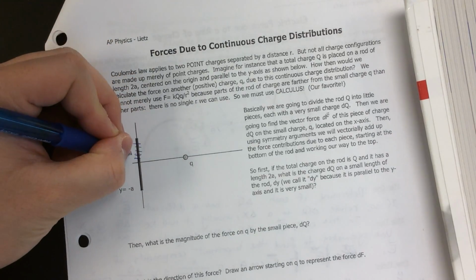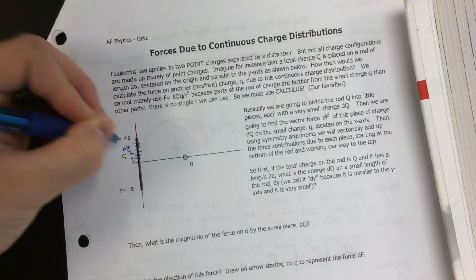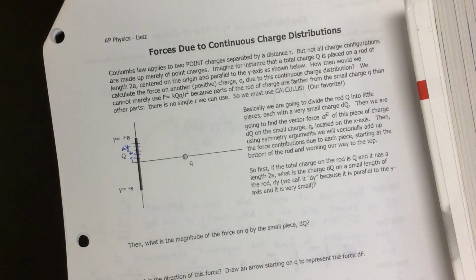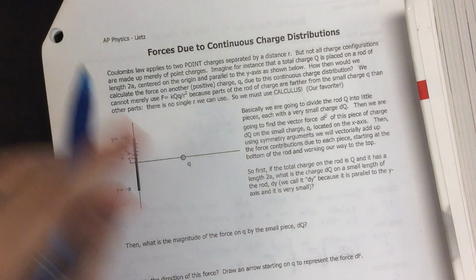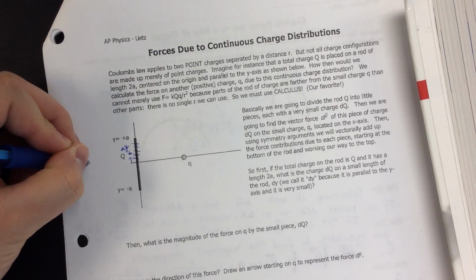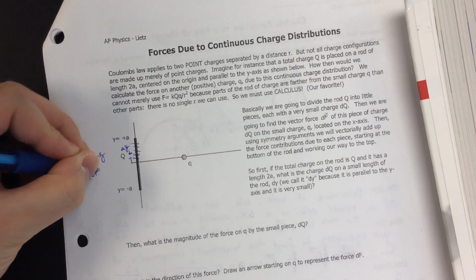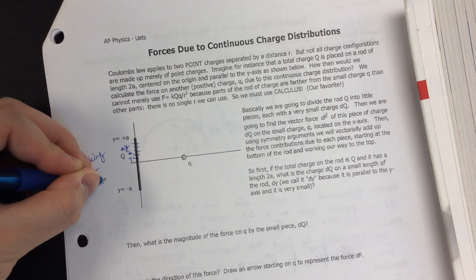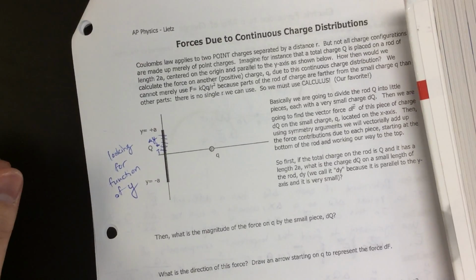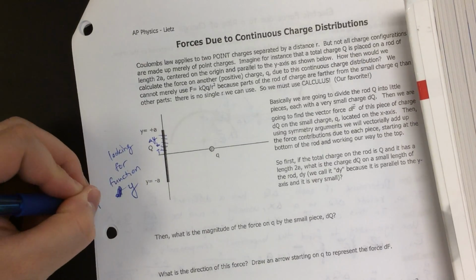So what you're going to end up with is some sort of delta y, and you need to relate that to your delta q so that then you can try and end up with some sort of integral with respect to dy instead of dq. Okay, so for this example, just as a hint, looking for a function of y, or function in terms of y.